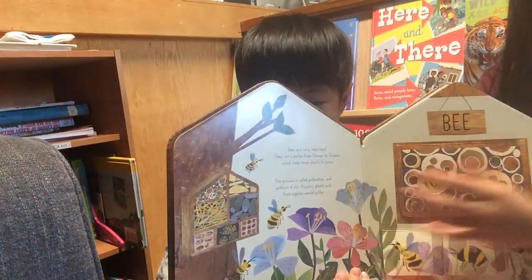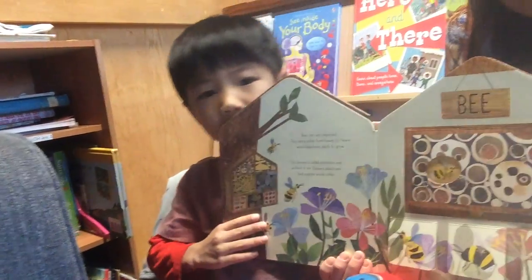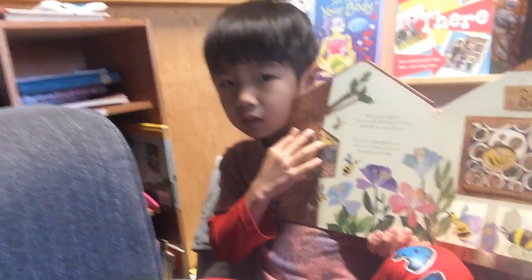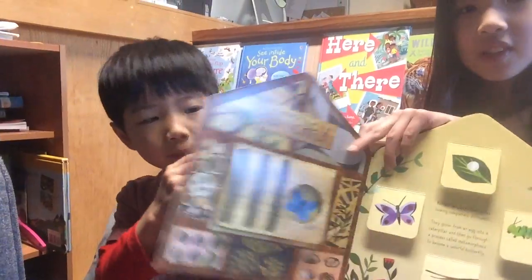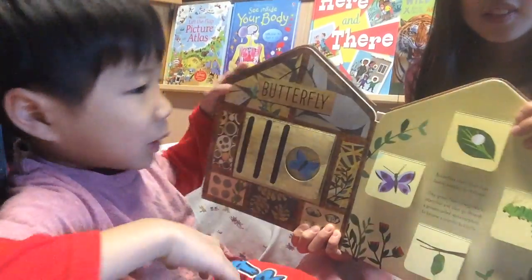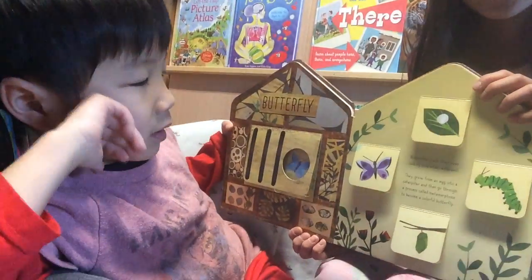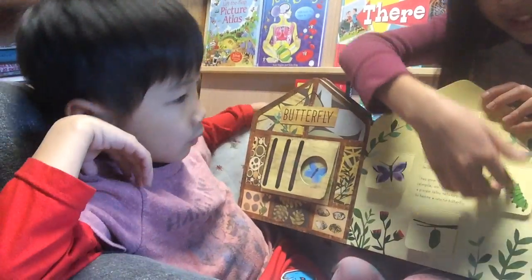What's on this first page here? Bees. Bees, and where do they live? Beehive. What's over here? Butterfly. Okay, butterflies. Now, over here. Let's see how they grow.